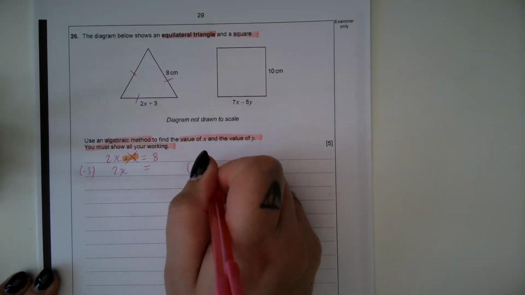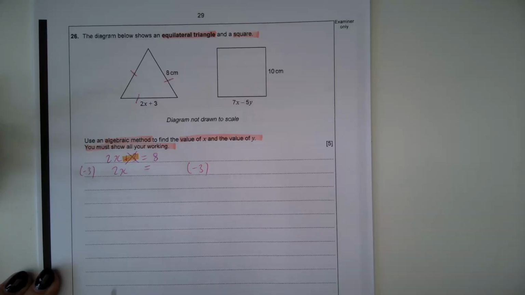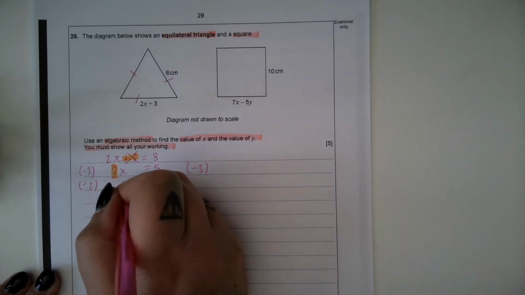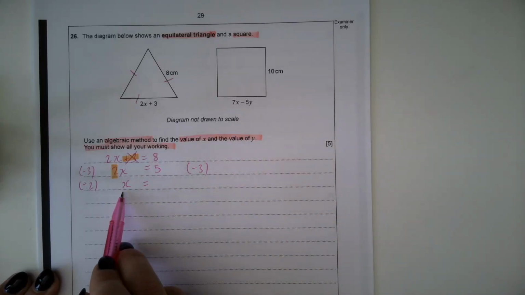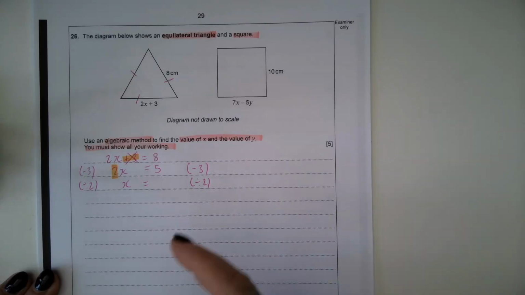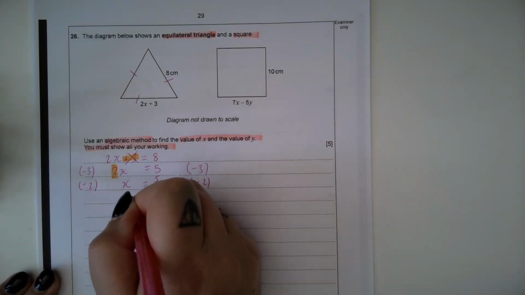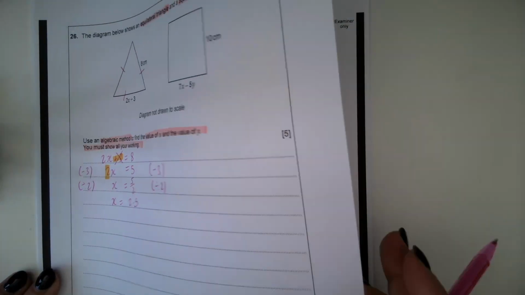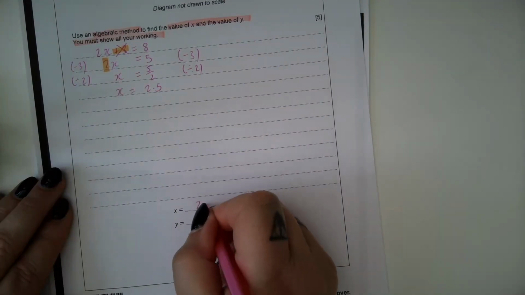But I need to do the same on both sides to balance the equation. So 8 subtract 3 is 5. Now we have a one-step equation. Remember, 2x is 2 multiplied by x. The inverse of multiplying by 2 would be to divide by 2. So 2x divided by 2 would give me x. I have isolated x, but I need to divide by 2 on the other side. So 5 divided by 2 is 5 over 2, which is 2.5. So now I know my x value. The first thing I'm going to do is go to the bottom here and write 2.5.